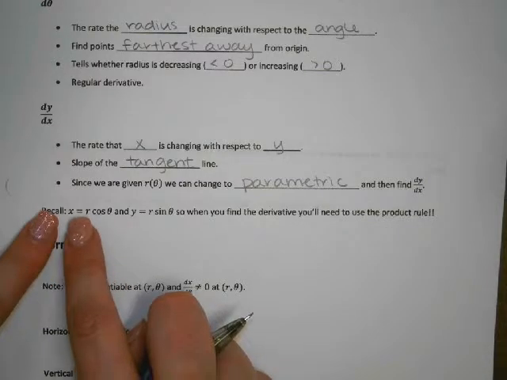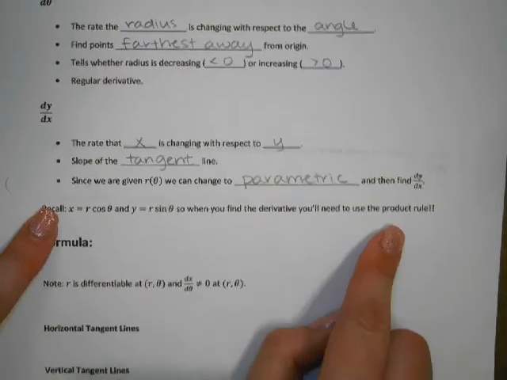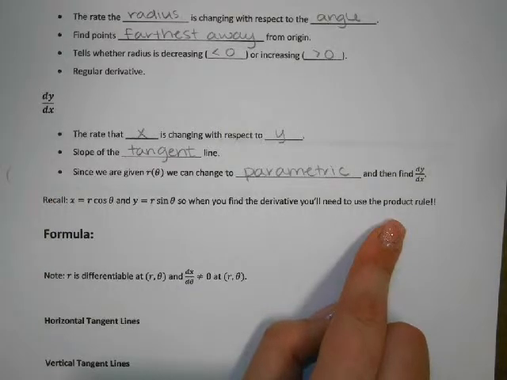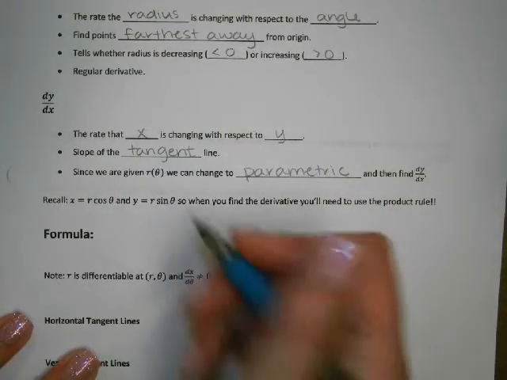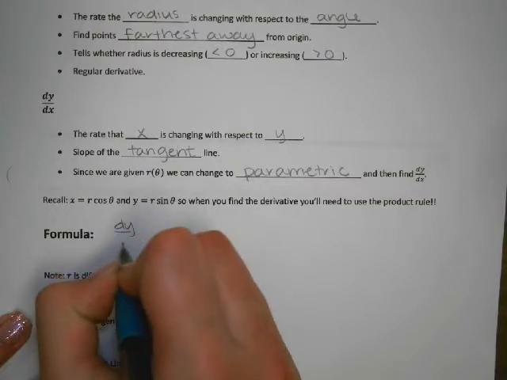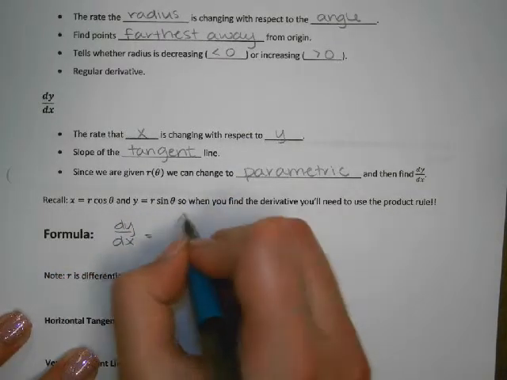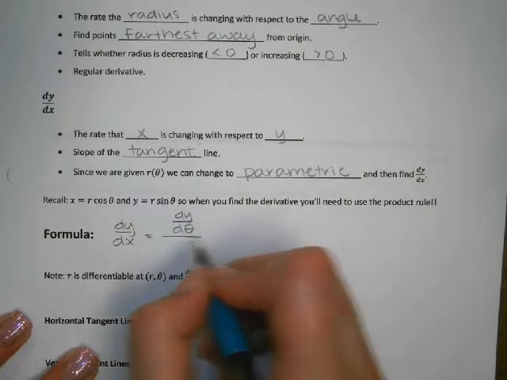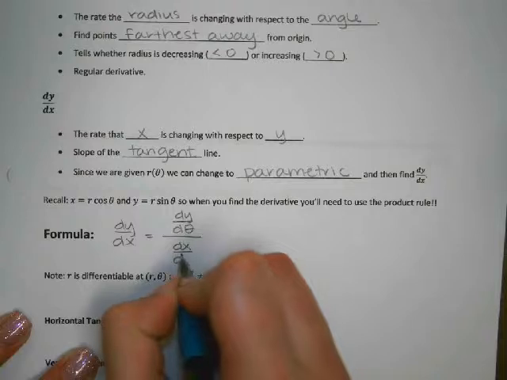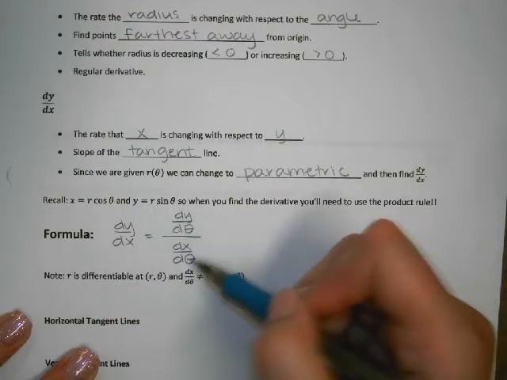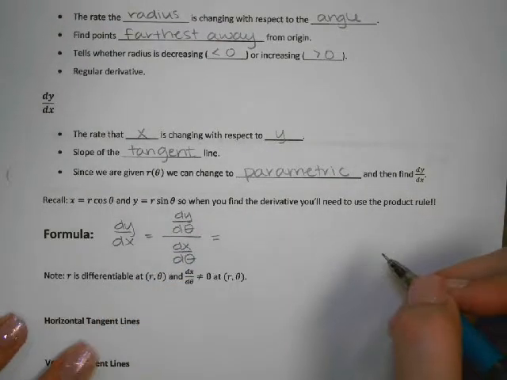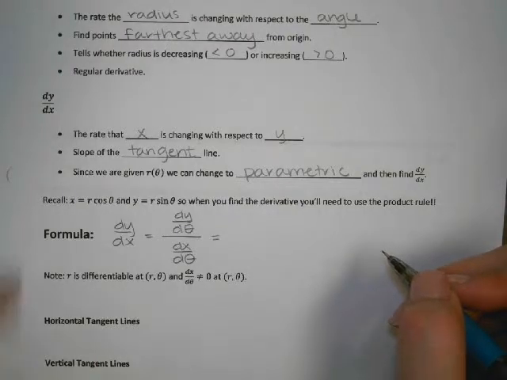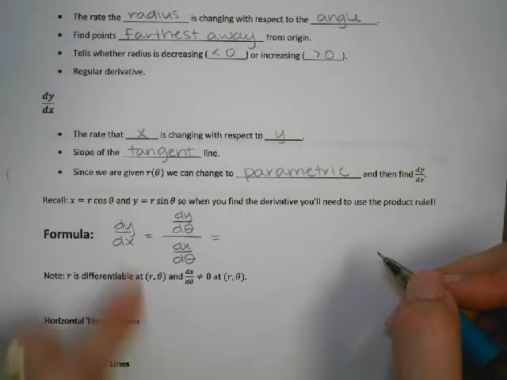Now, since we have r times cos, that's a product, and so when we go ahead and find this, we're always going to be using the product rule. So the formula for dy dx is just like parametric. We have the derivative of y in terms of theta instead of t, since we're talking about polar, and then the derivative of x in terms of theta. So this is kind of like y prime divided by x prime. Now here, honestly, I never go back and use the formula. I just always do the derivatives by hand for each problem, but I'm going to go ahead and point out to you what this would be.